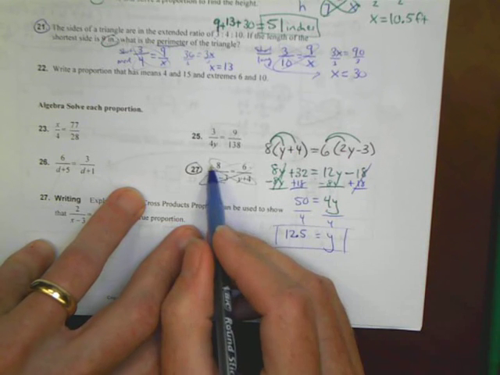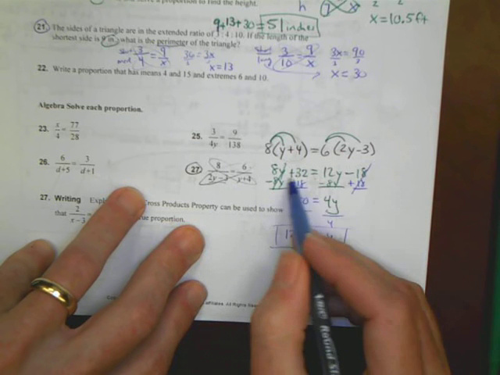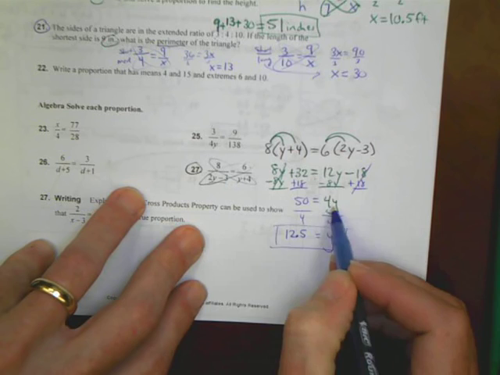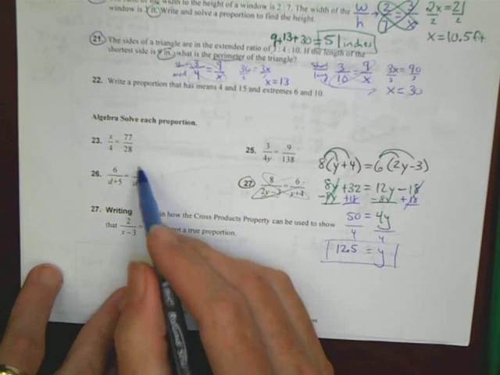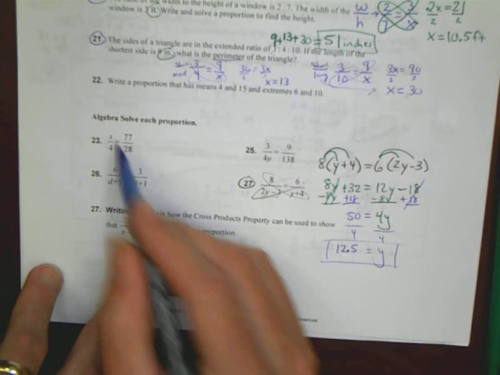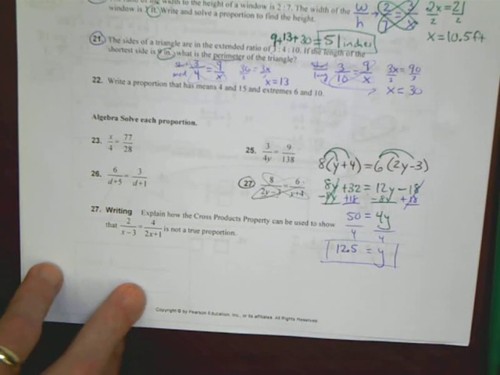We use the cross products, multiply those together, distribute it out, get a long equation, move things around to get y by itself, and solve for y. You'll do that same process for these other ones as well. Cross multiply and solve for the variable: x there, d there, and y there. Alright, that's it for the day.